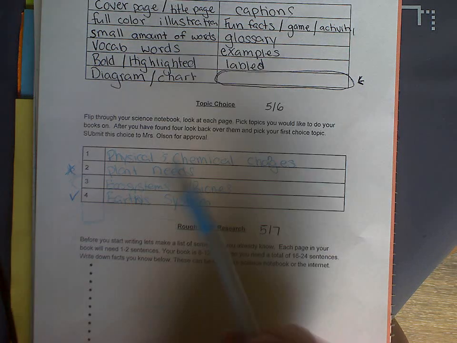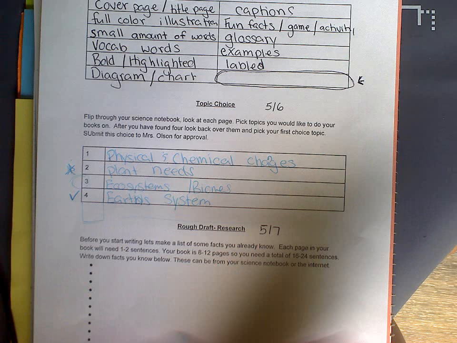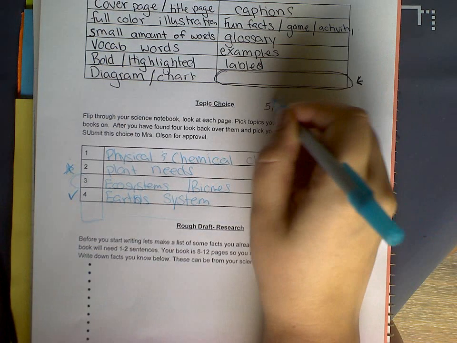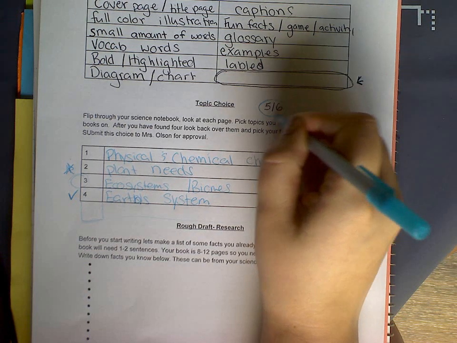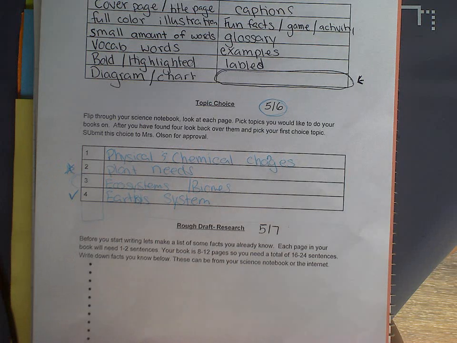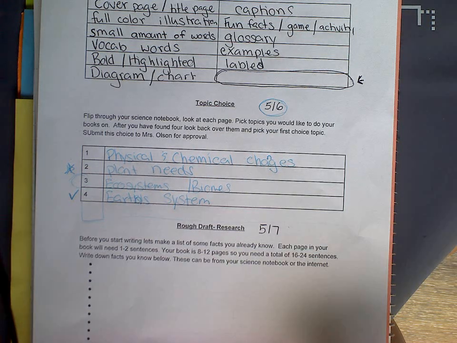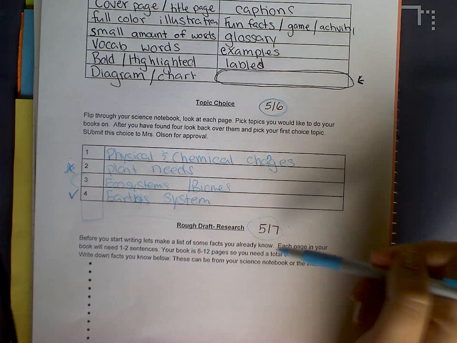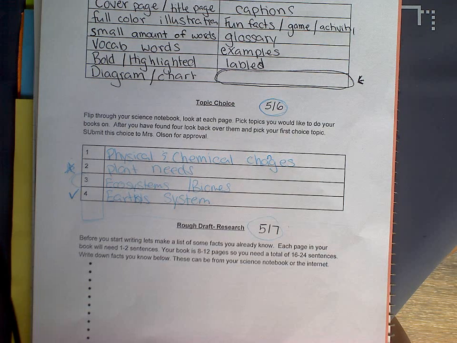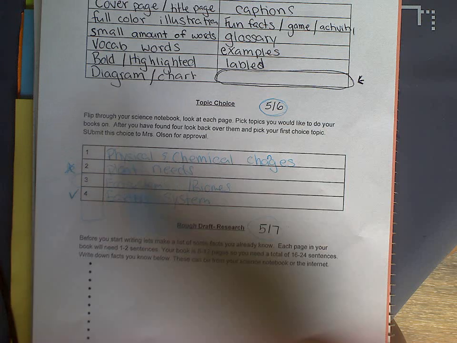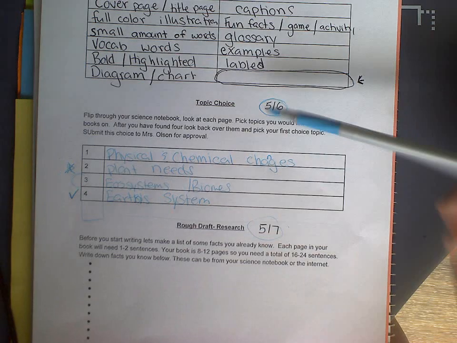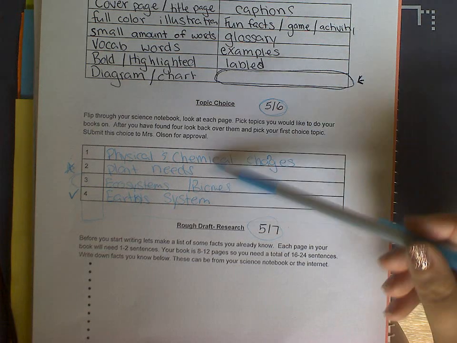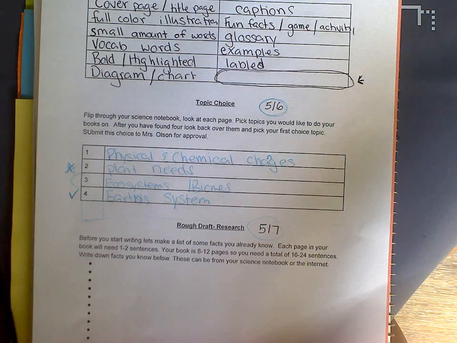Alright? My goal is for everyone to get their topic approved on this day, Tuesday, today. So, please make sure you are answering that question. Because tomorrow, we're going to start talking about research, and if you don't have a topic picked, you can't research. So I don't want anyone to fall behind. Alright? Today was just picking a topic, so take some time, look through your notebook, pick some things you want, answer that question, and I will get back to you and let you know.